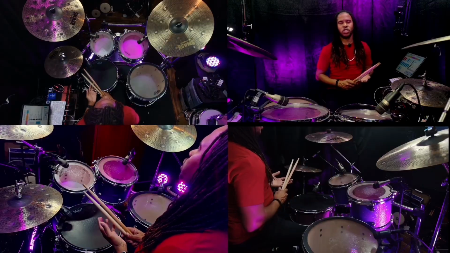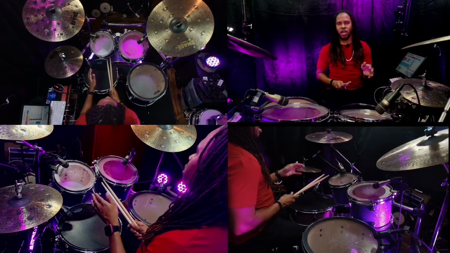Right? It really gets you used to being able to do that with both hands, which is pretty cool. Build some coordination, and that's going to help you throughout the song.